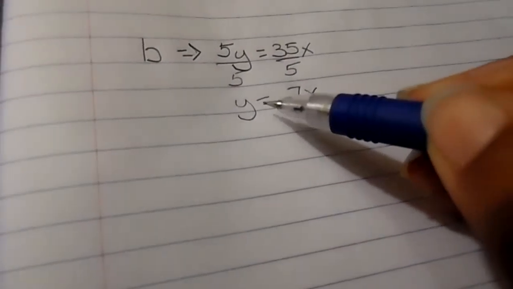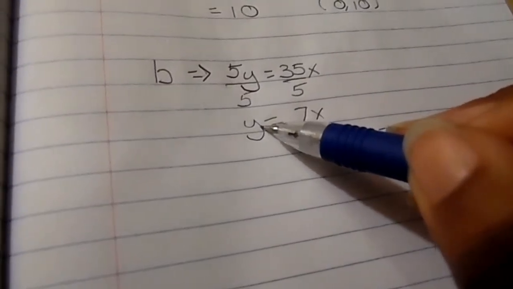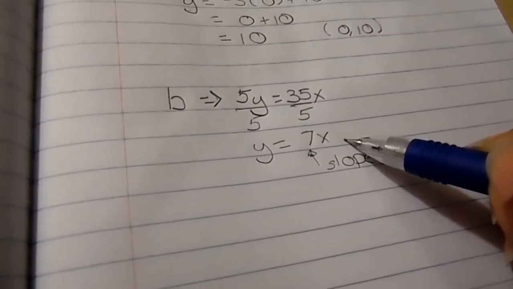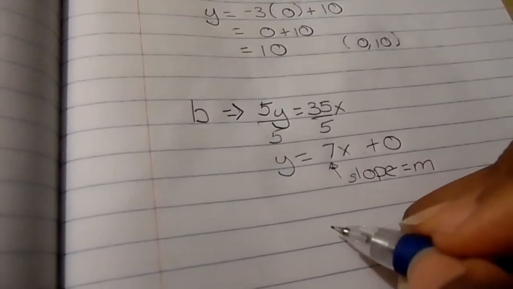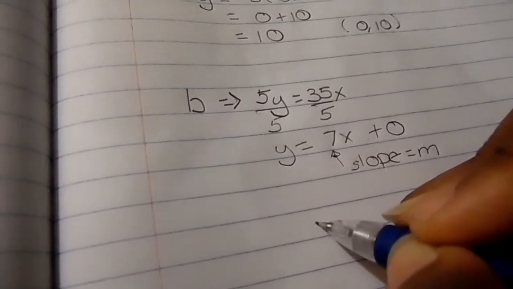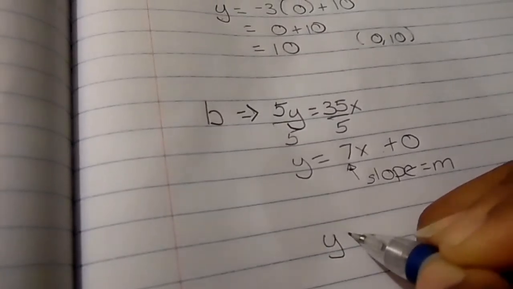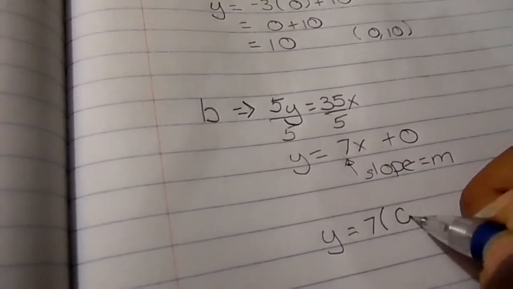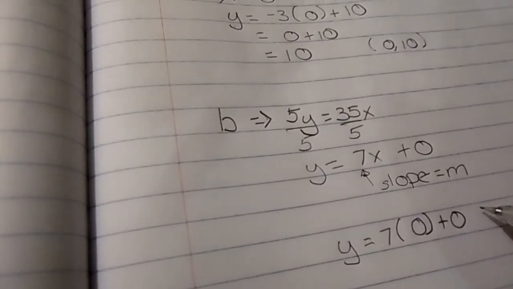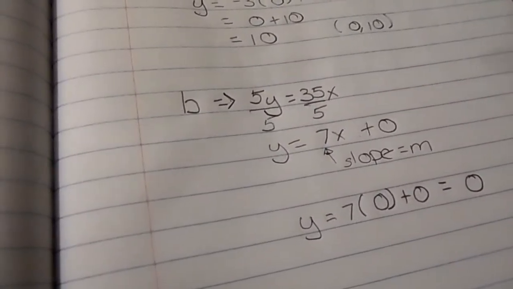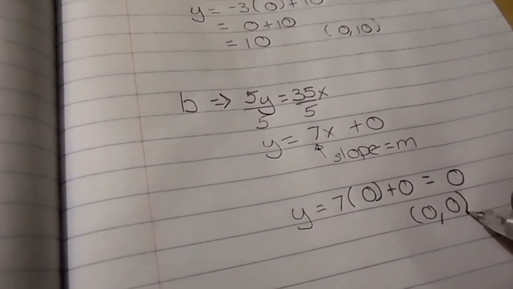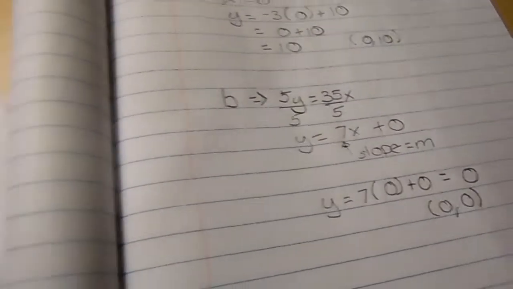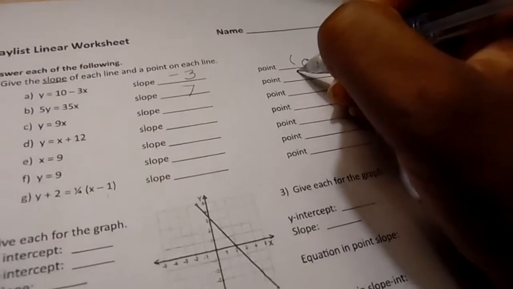All right, now we need to get our point. Now here we are in this y is equal to mx plus b. It's just that our b is 0, and that's why you don't see it here, but we can go ahead and write it. Okay, so that means that when x is 0, we can plug in 0 for x. 7 times 0 plus 0. What is y? y is 0. Okay, so our y-intercept is 0, 0. And that's our point. That's one point on the line.